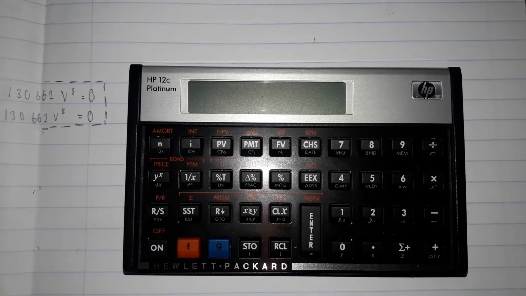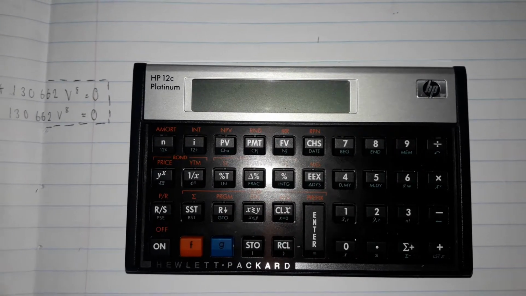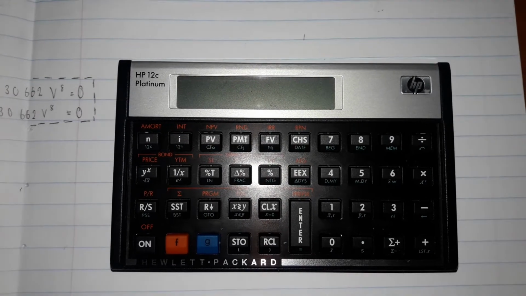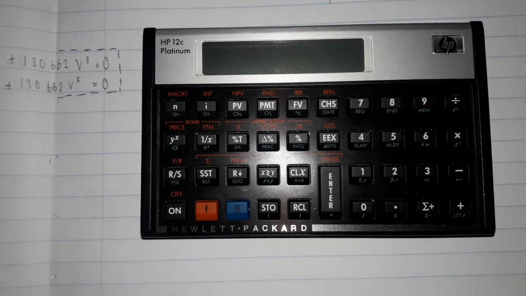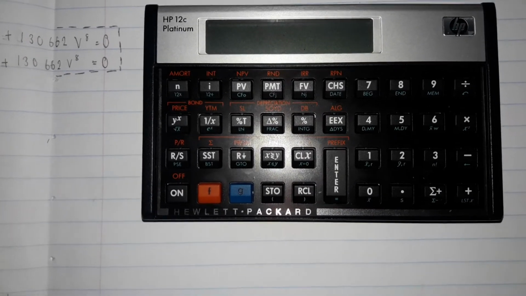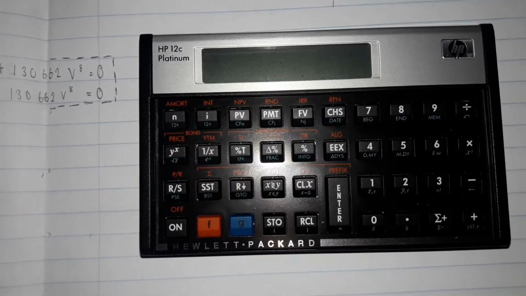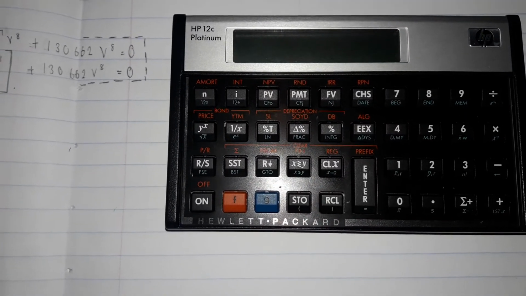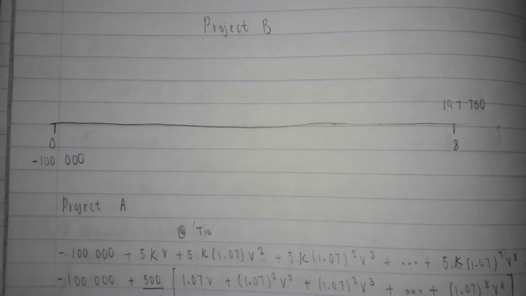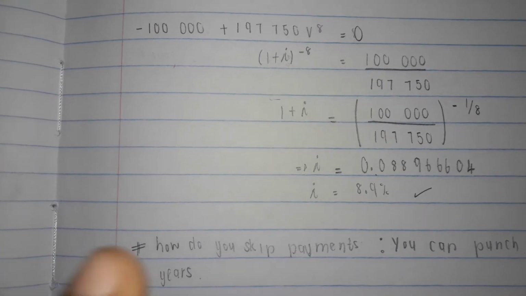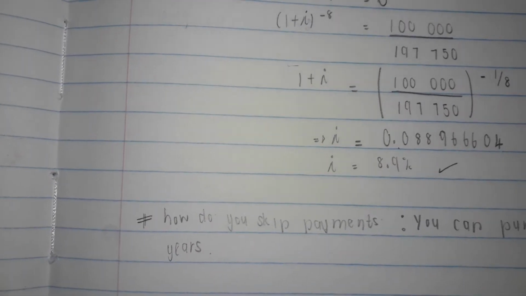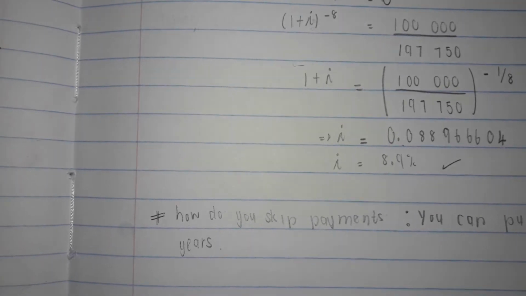So welcome to my extremely specific tutorial using the HP12C financial calculator. I was trying to figure out how you calculate the yield if you have missing payments. For example, if you had this sort of timeline, I know that you could easily do it by this method where you calculate the yield using sort of algebra techniques.